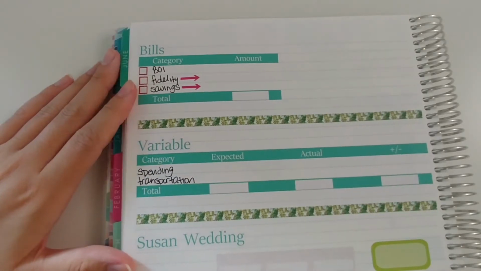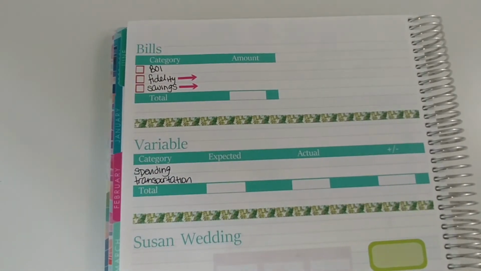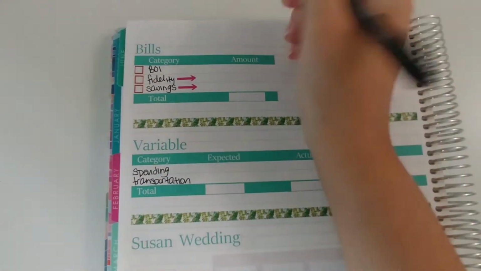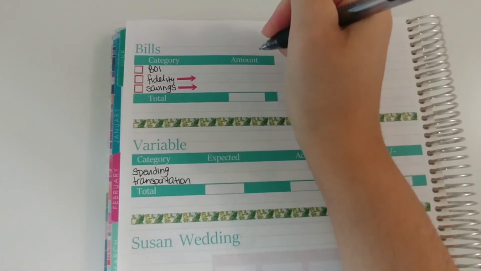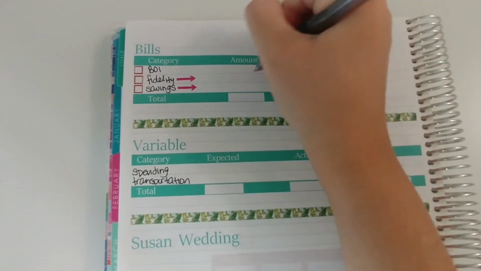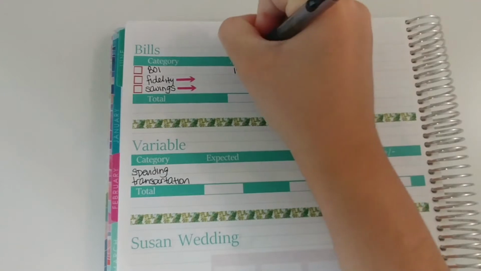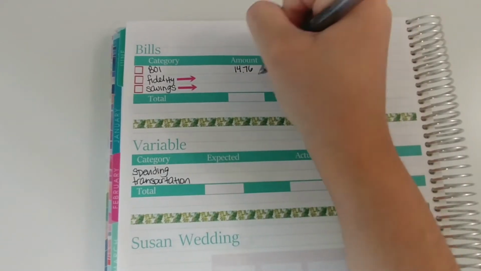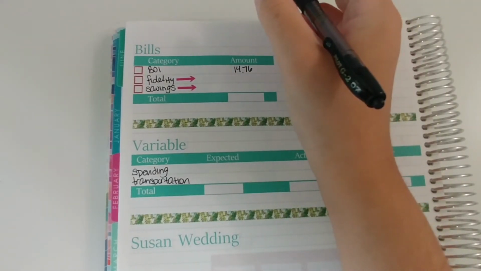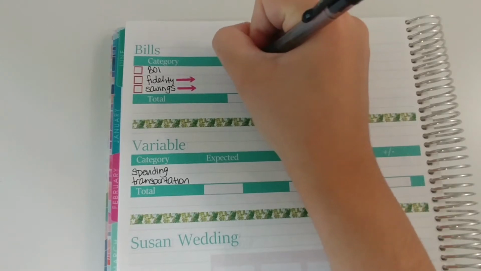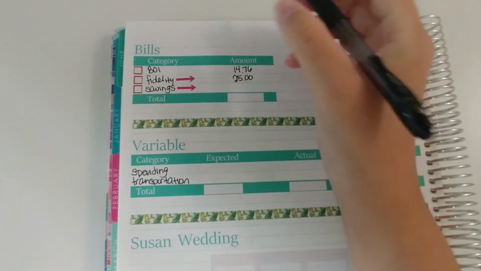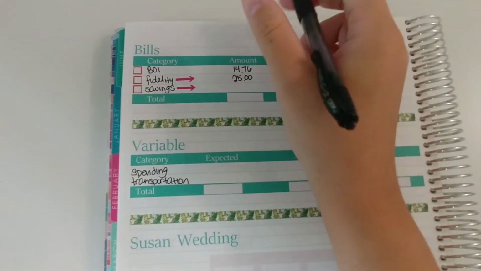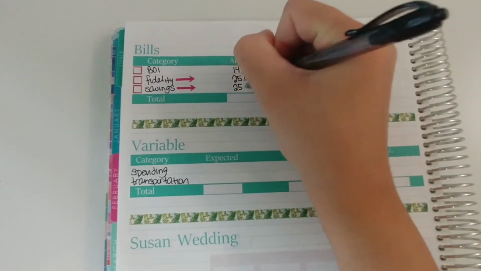So here's the first section of my budget, which is bills, which I count as my fixed expenses. BOI is my dental and vision insurance, which is $14.76. Fidelity, which is my Roth IRA, is $25. And savings, which is just generic savings, is also $25.